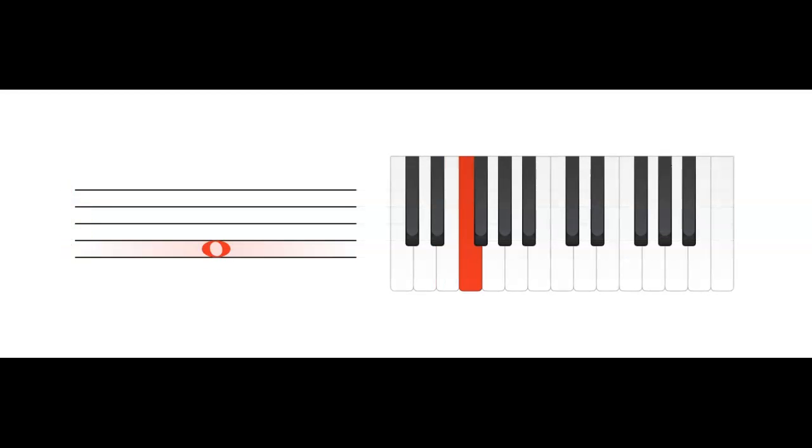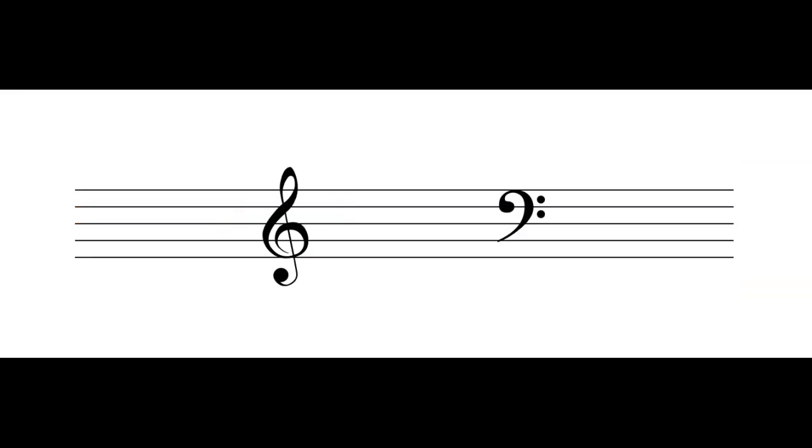So this is the staff, which is made up of 5 lines and 4 spaces. Every line or space on this staff represents a white key on the keyboard. And then the clefs come in. So here you have your treble clef, which represents the high notes, and the bass clef, which represents the low notes. Okay? And the clefs assign individual notes to lines or spaces.